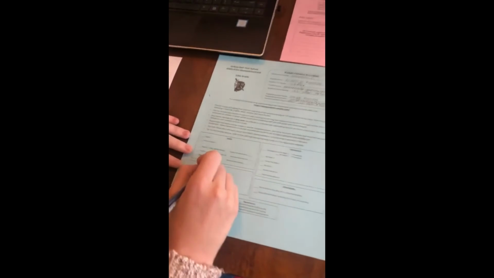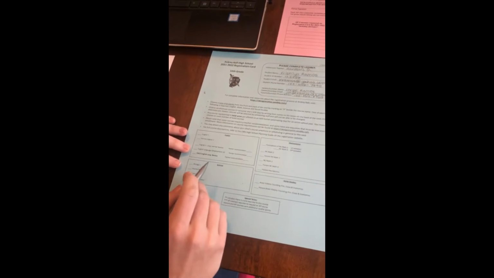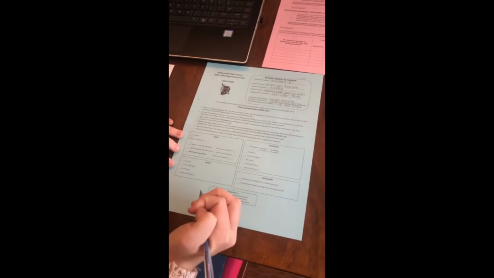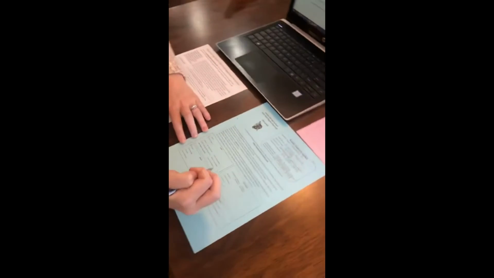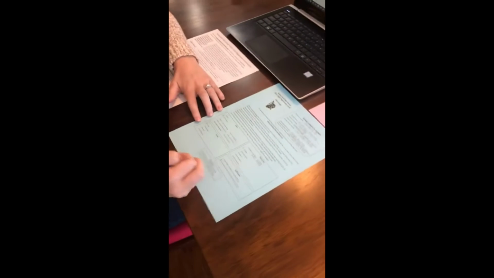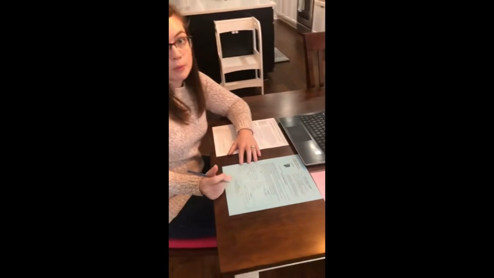So now I'm going to choose my core classes. I think I'm going to use X's, and I'm going to choose my English class, my science class, my math class, and my history class. So that's 4 right there out of the total 8 we're going to choose.